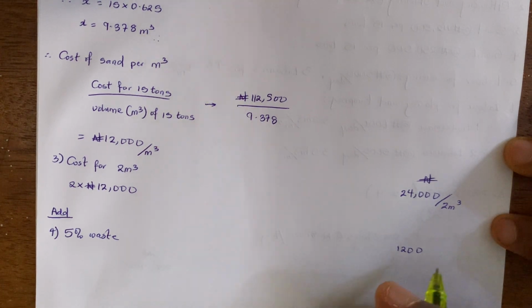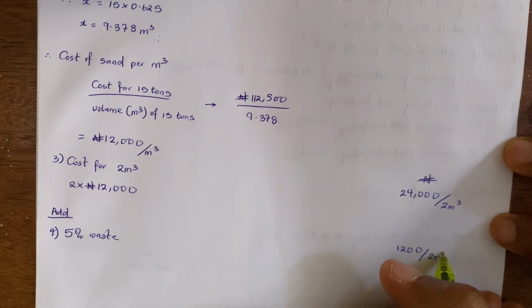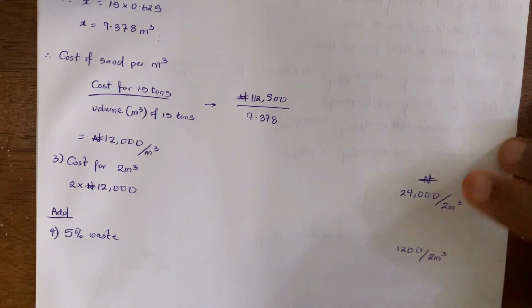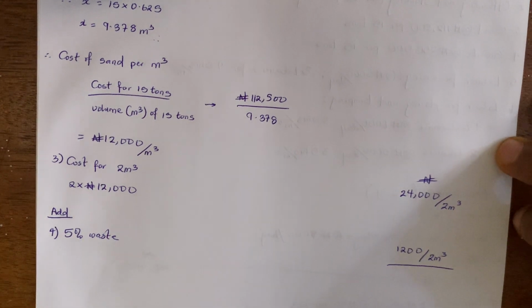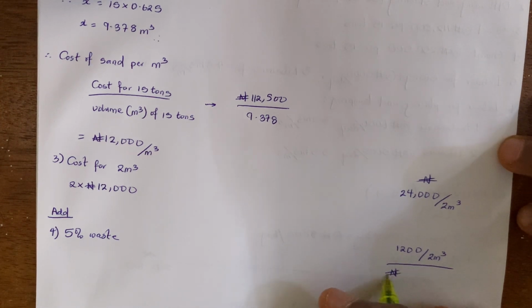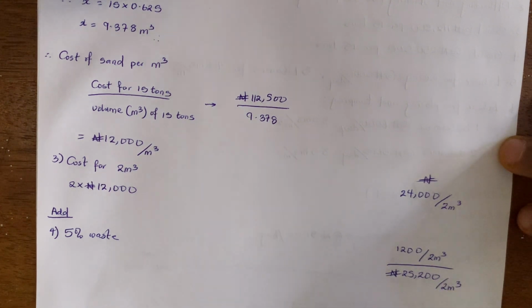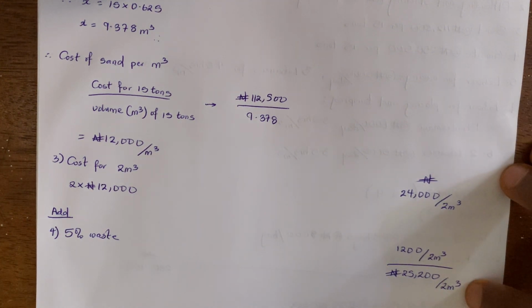So when we find the total of these two, when we add them together, we're going to be having 25,200 naira. Cost for 2 meter cube of sand. Doing this, we have done for the sand.